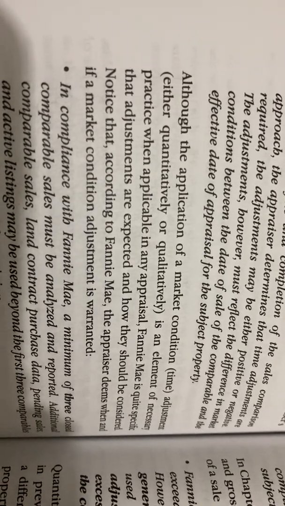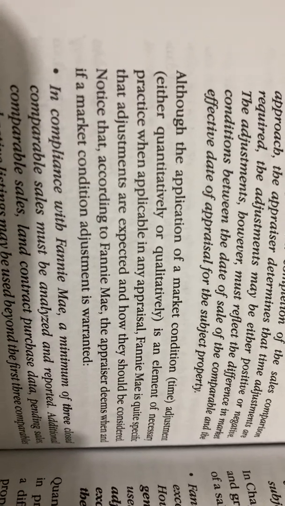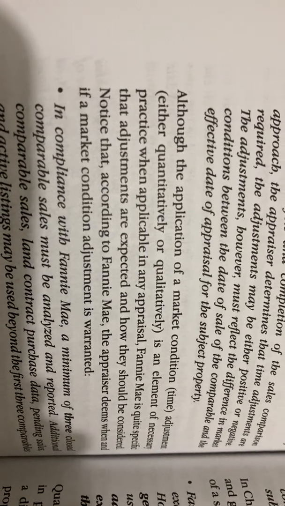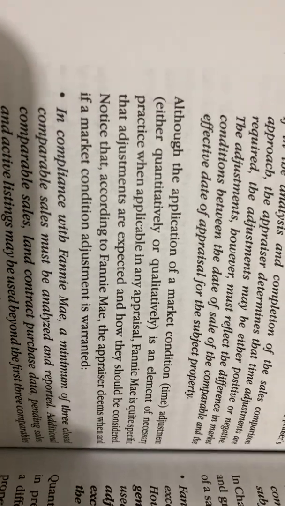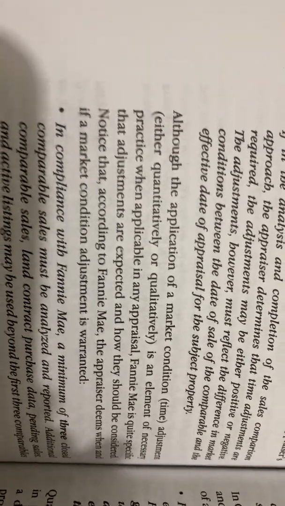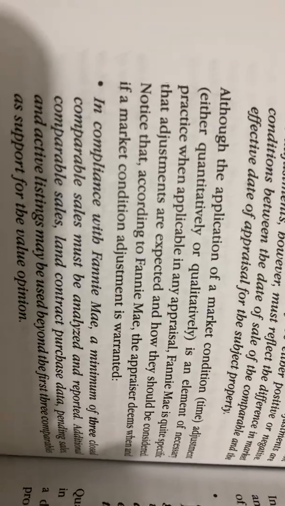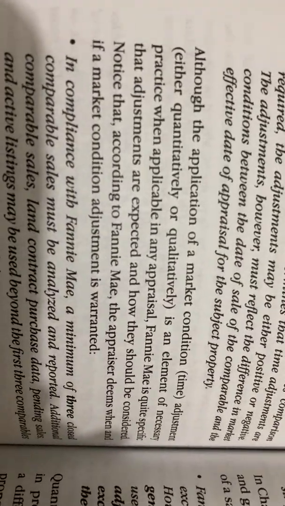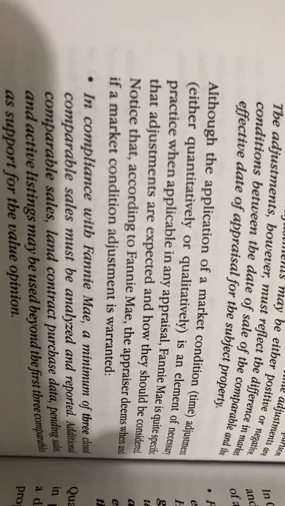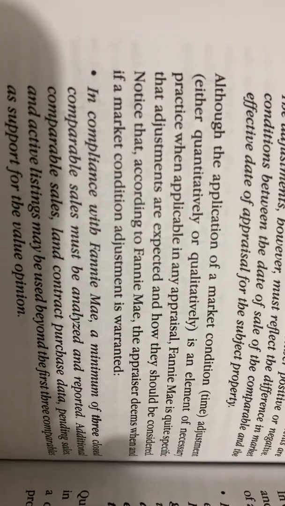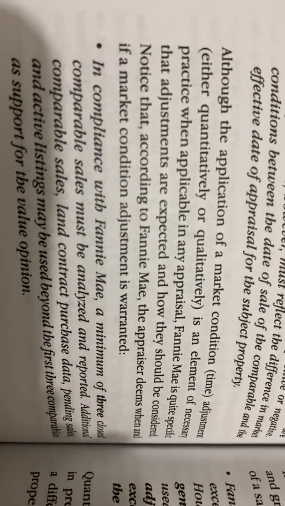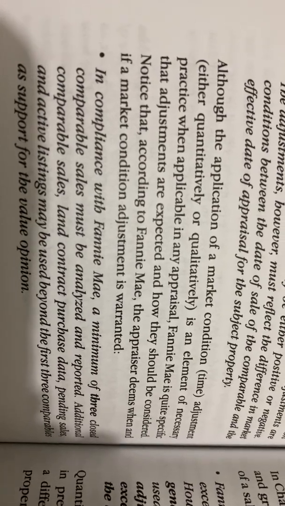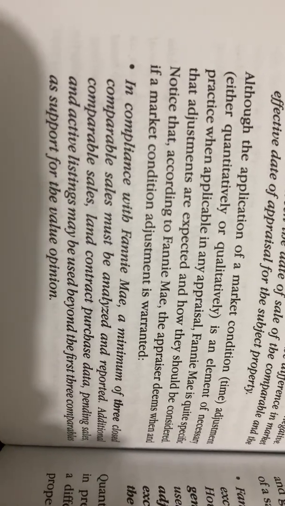Although the application of a market condition, time adjustment, either quantitatively or qualitatively, is an element of necessary practice when applicable in any appraisal, Fannie Mae is quite specific that adjustments are expected and how they should be considered. Notice that according to Fannie Mae, the appraiser deems when and if a market condition adjustment is warranted.